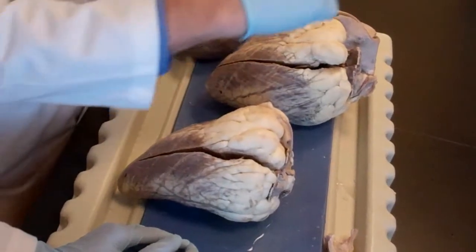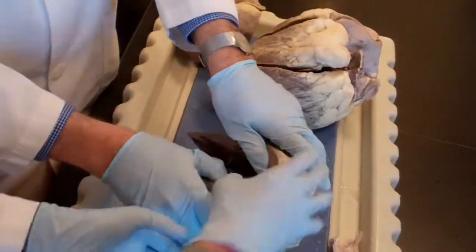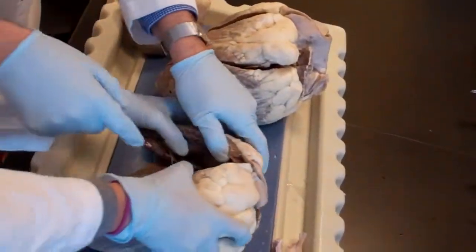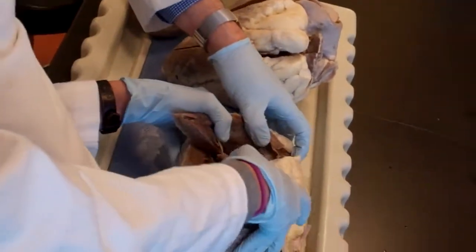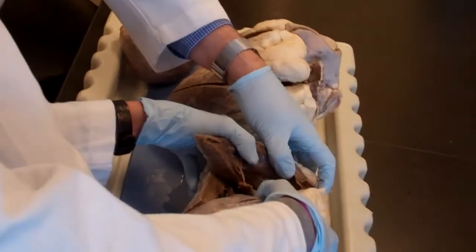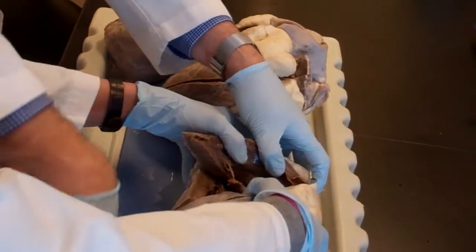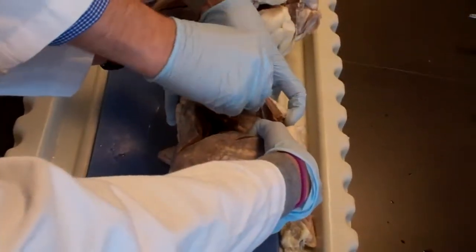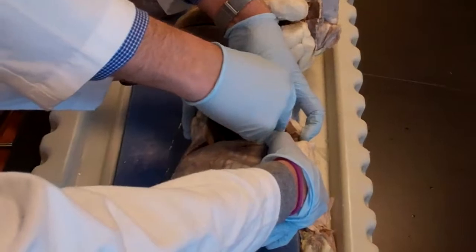Okay? And if you open it, if you hold it for a moment, please, from this side so they can see, you can see very clearly the leaflets of the pulmonary valve right there. You see the leaflets of the pulmonary valve?